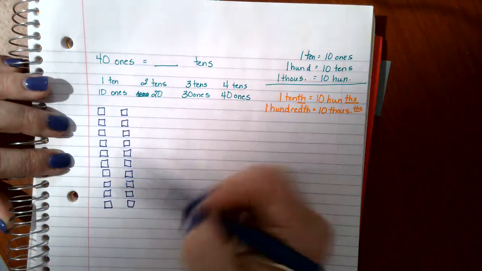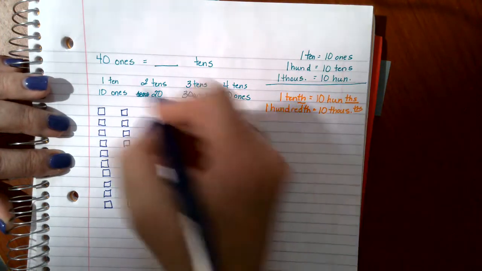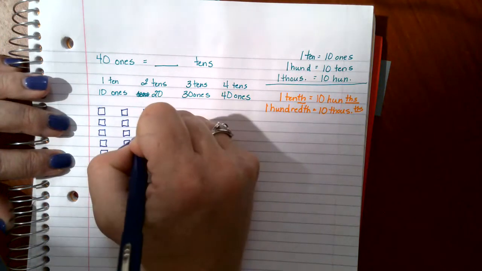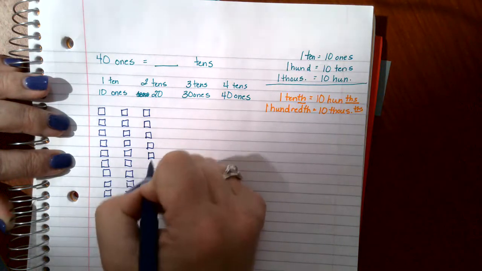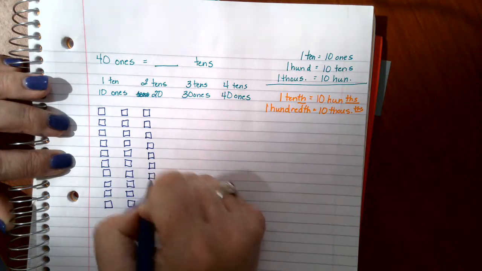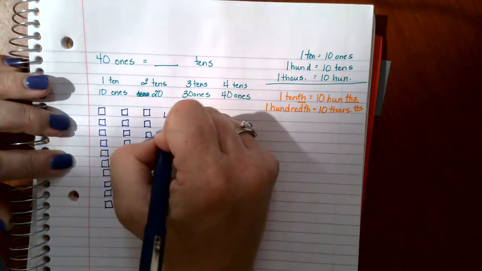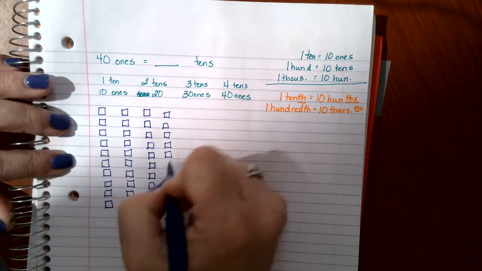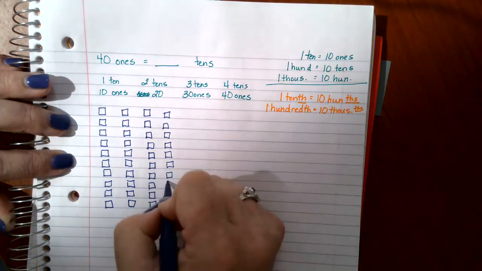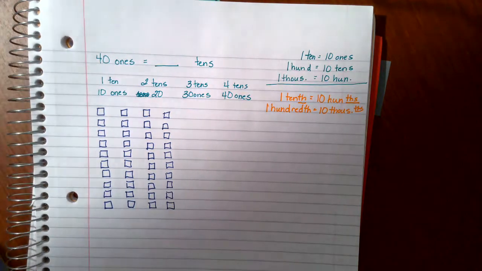Let's try that again. 10, 11, 12, 13, 14, 15, 16, 17, 18, 19, 20. Now I'm on to 21. I can't think and write at the same time. Sorry about that, guys. My mouth got a little ahead of my brain on that one. So this is 30 ones, 31, 32, 33, 34, 35, 36, 37, 38, 39, 40. And I've already put these in nice little groups of 10 for you, so it's easy to see.